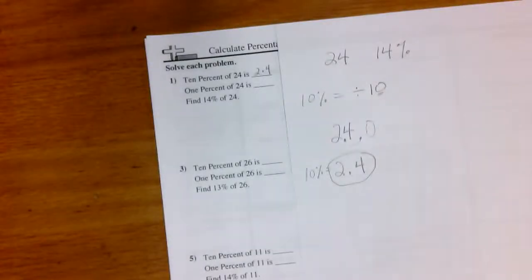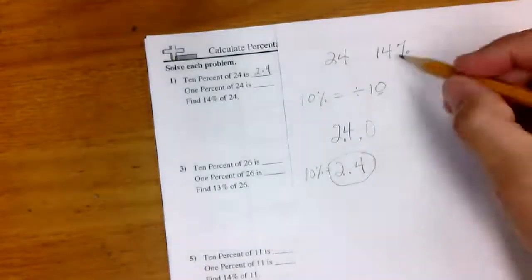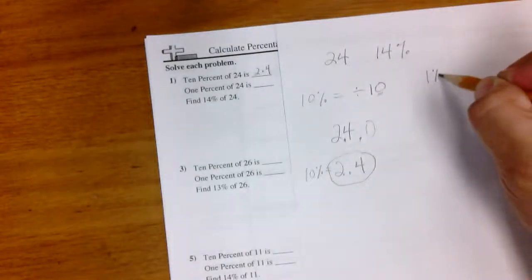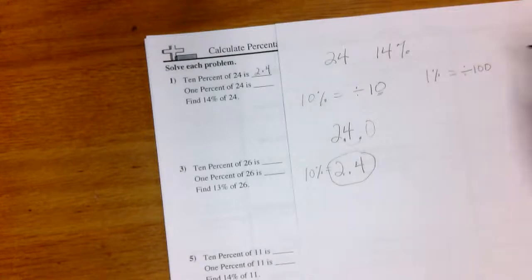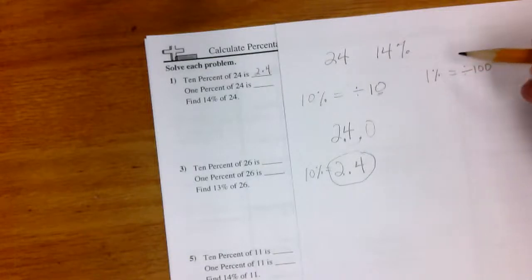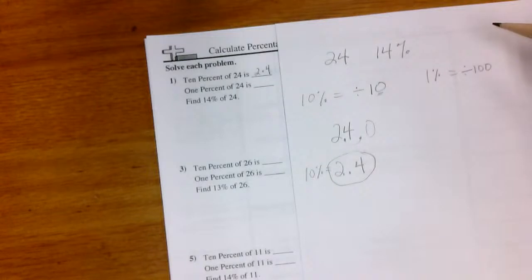When I want to find 1% of something, it's like saying divide by 100, because we're looking for a ratio out of 100. Okay? So LJ Gaming, can you divide by 14, or do you have to divide by 10? You can divide by 14, but you can't really do it in your head very easily.